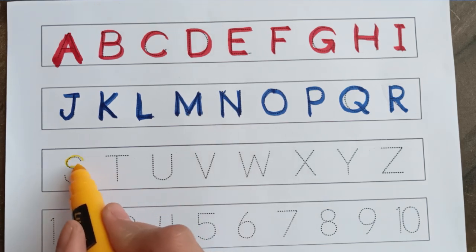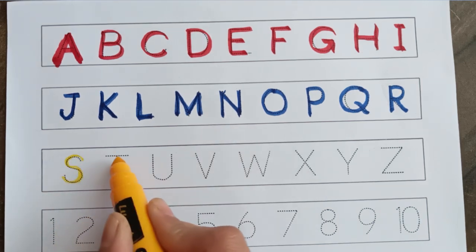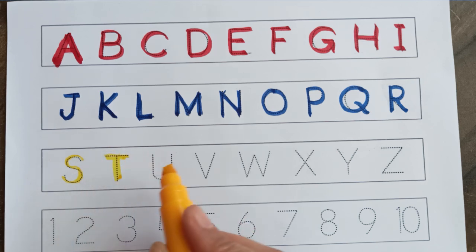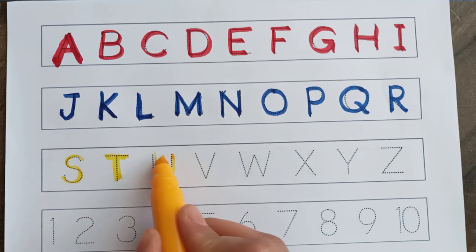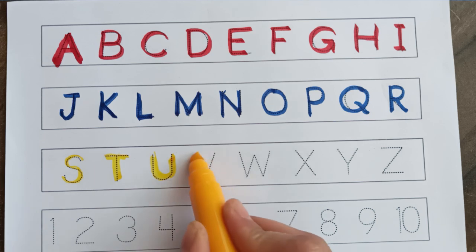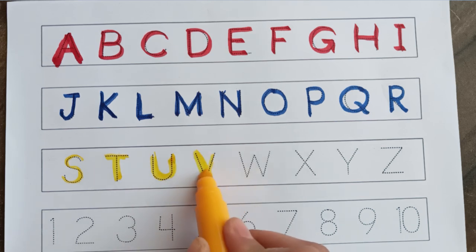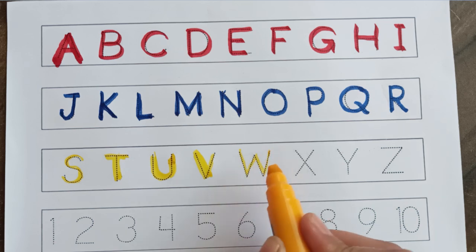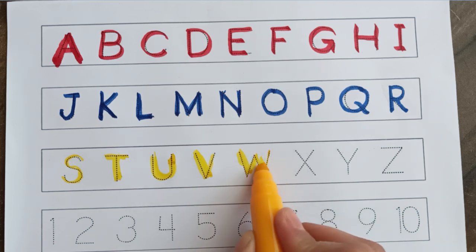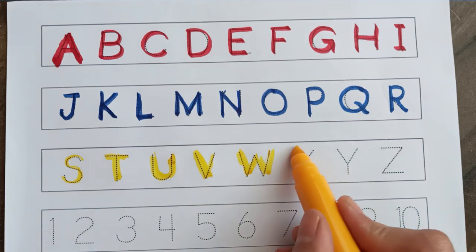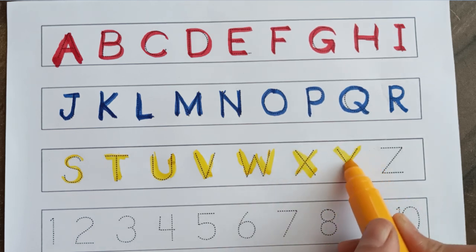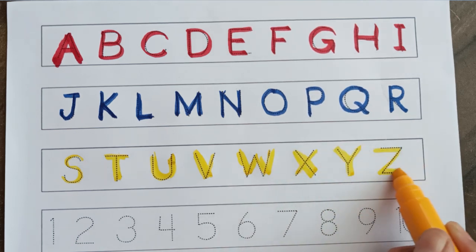Yellow color. S, T, U, V. Yellow color. W, X, Y and Z.